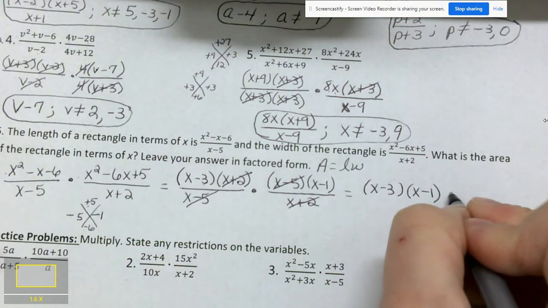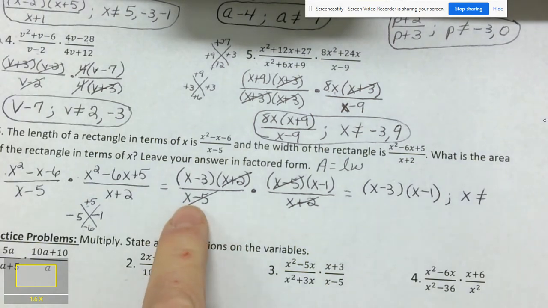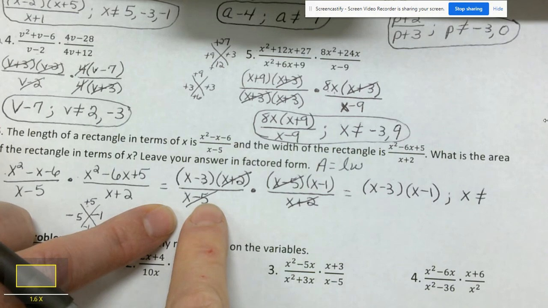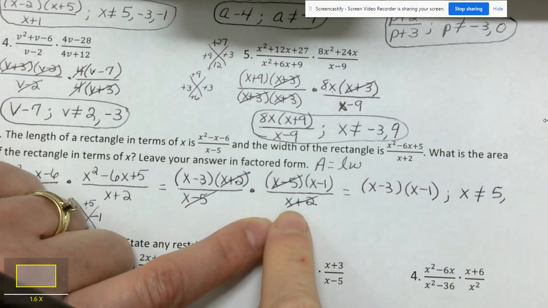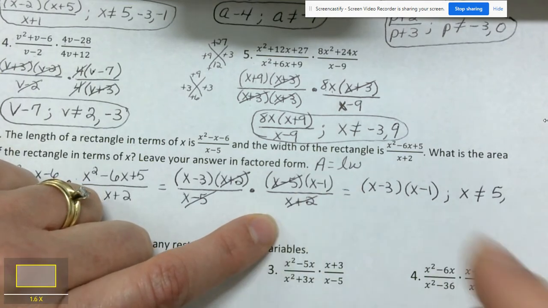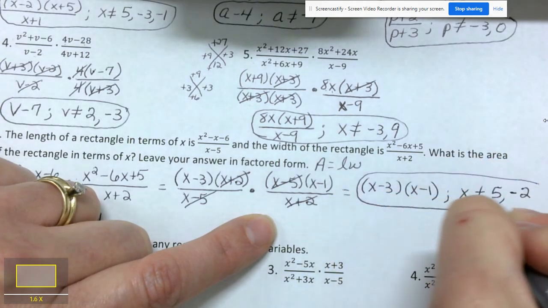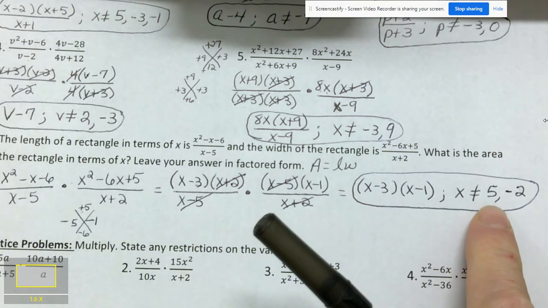Now we still need to tell them what our x's can't be equal to. So let's look at our denominators. What would make this denominator, x minus 5, equal to 0? That would be if x is a positive 5. What would make x plus 2 equal to 0? That would be if x is negative 2. So this would be the area of our rectangle with the restrictions listed.